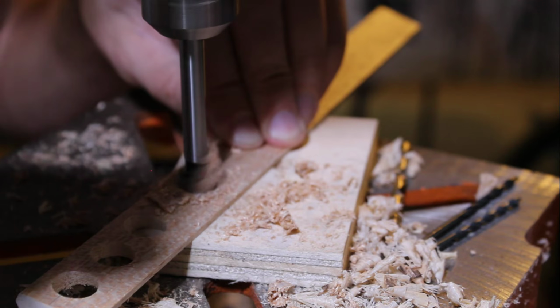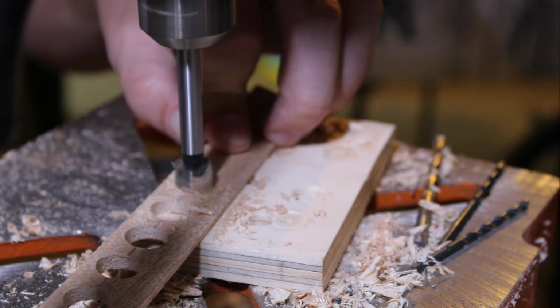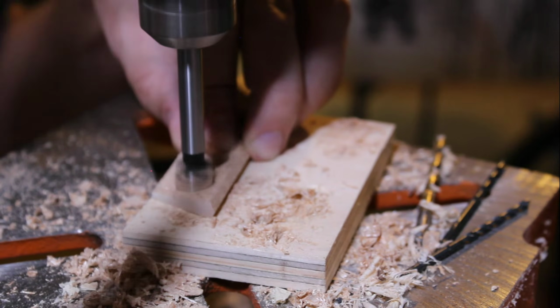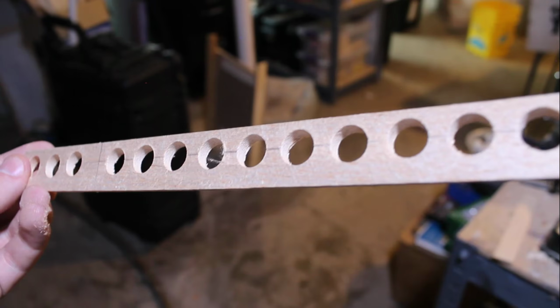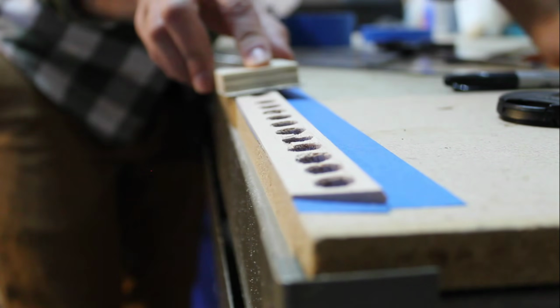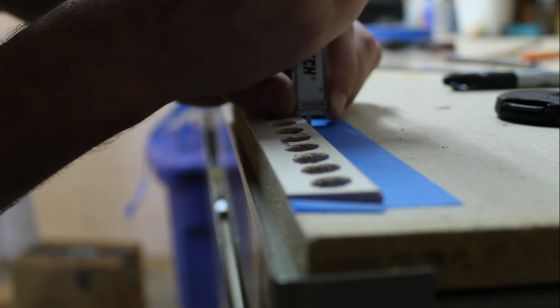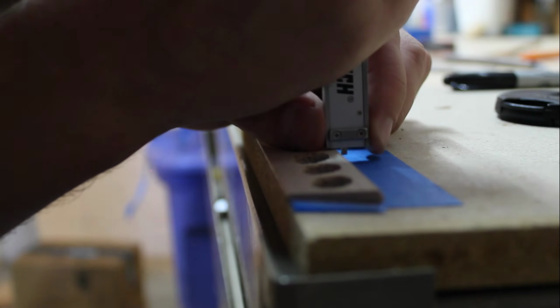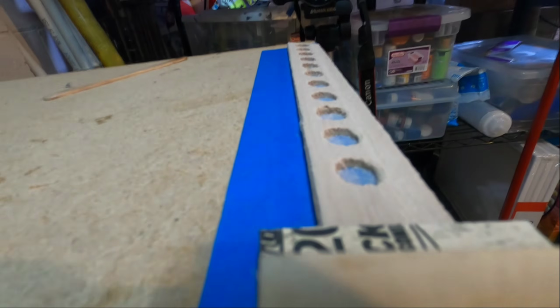To save weight, I drilled some speed holes. I sanded the thickness down to better match the thickness of the trailing edge.